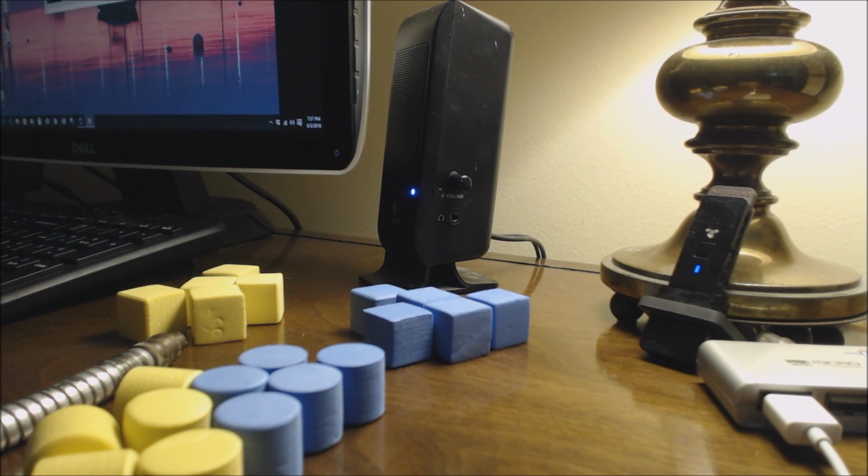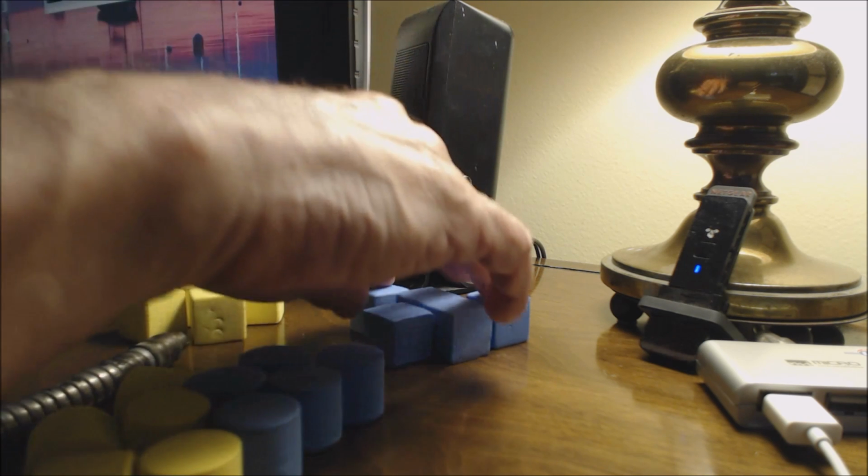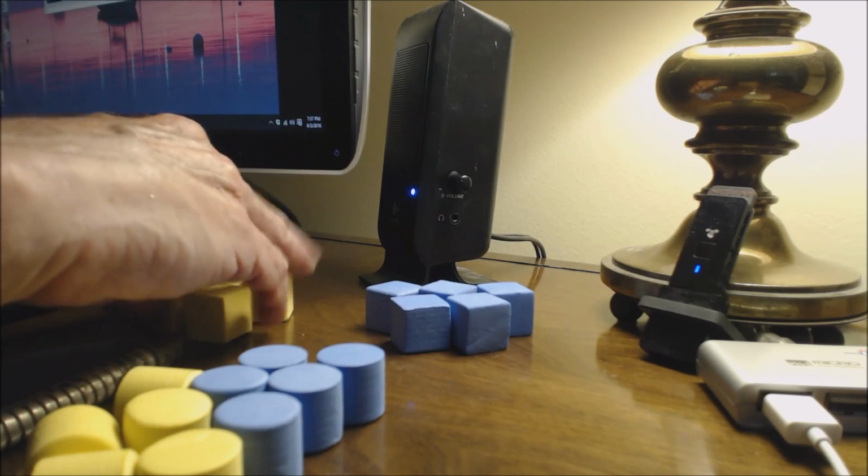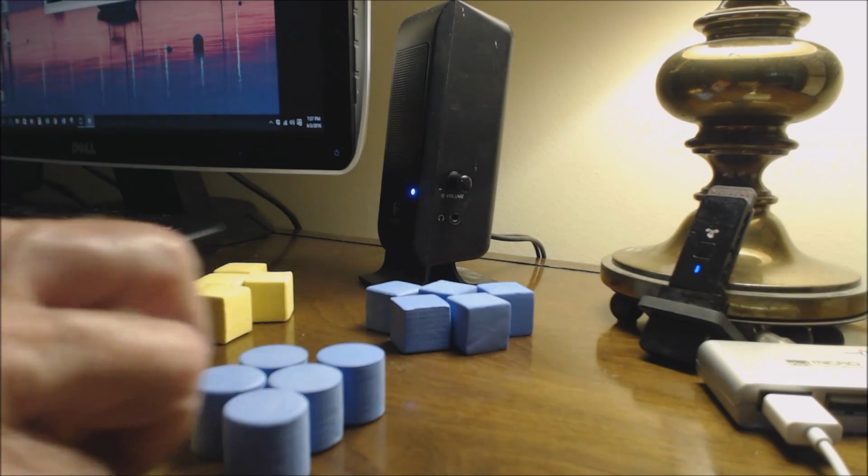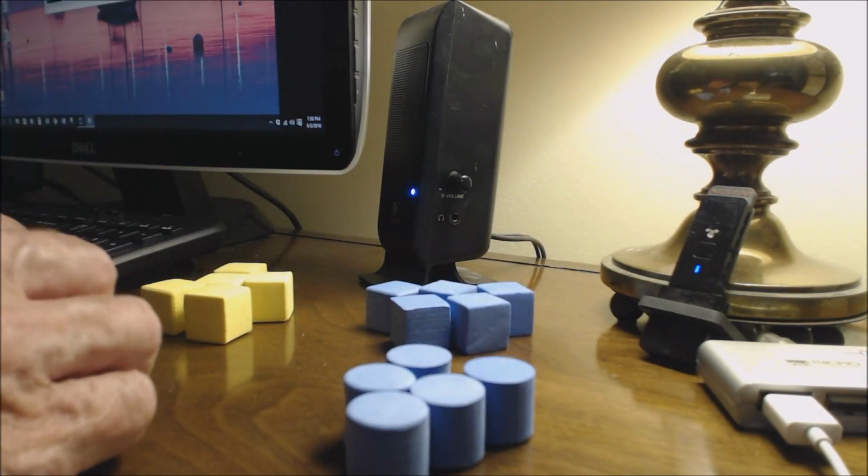Depending on how old the kids are, you could weigh them and look at the average and the standard deviation. Is there a statistically significant difference in the mass of the blue cubes and the yellow cubes, and likewise for the blue and the yellow spheres?